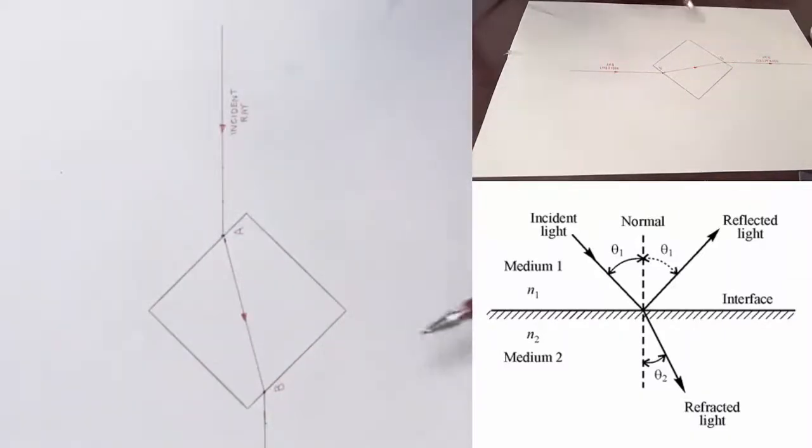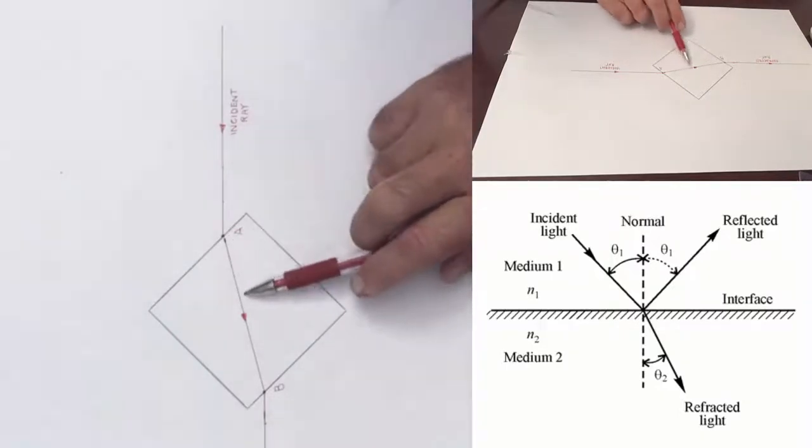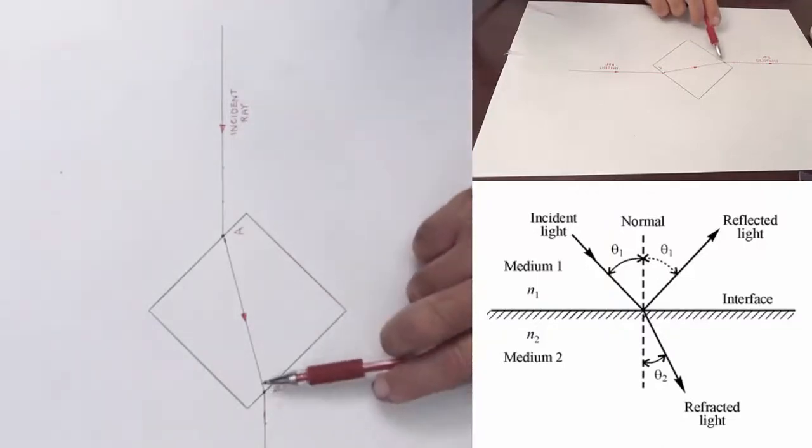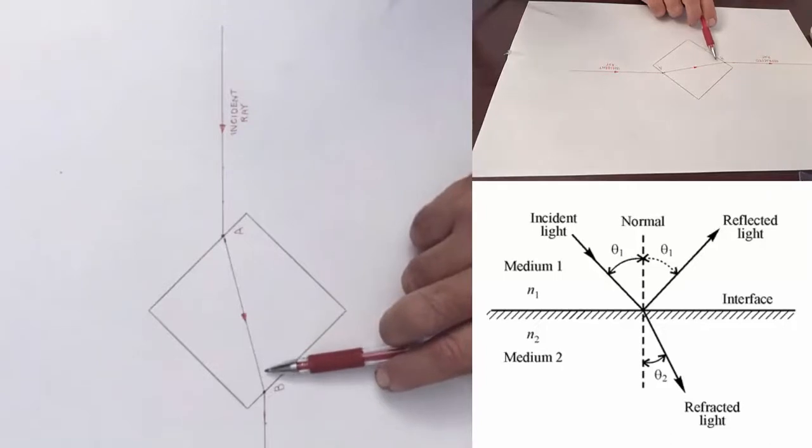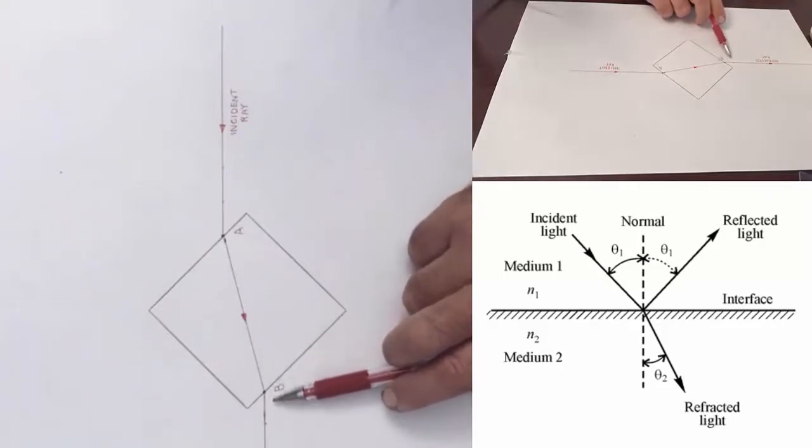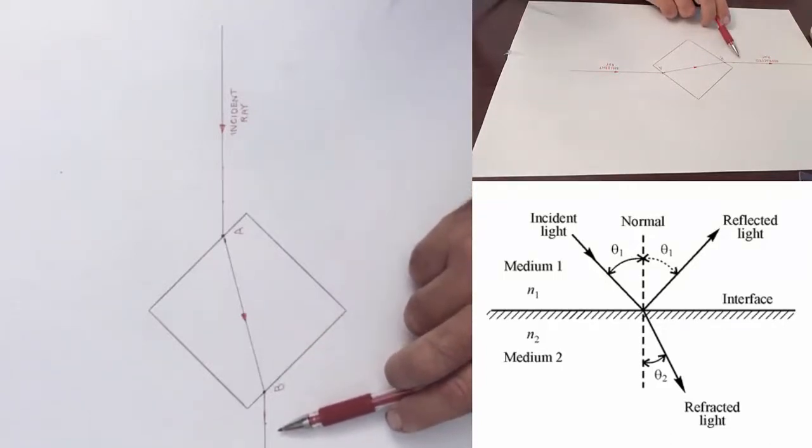So as can be observed, we have incident light ray and we have bent or refracted light ray propagating through the acrylic block, and then at point B we have a second event of light refraction where light exits the acrylic and enters back into the air.